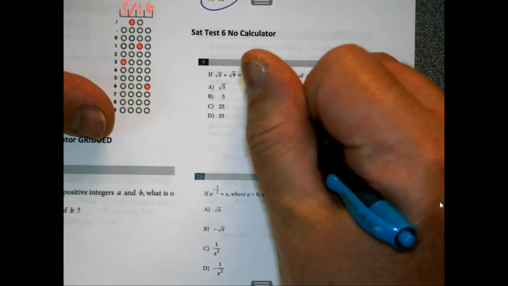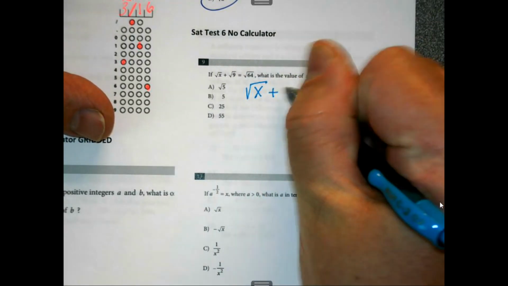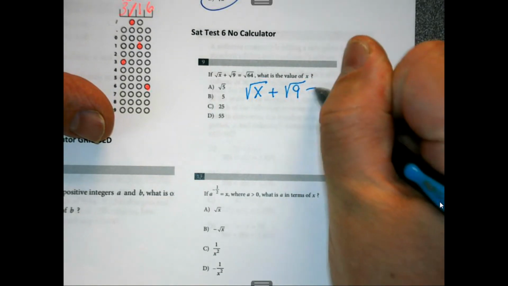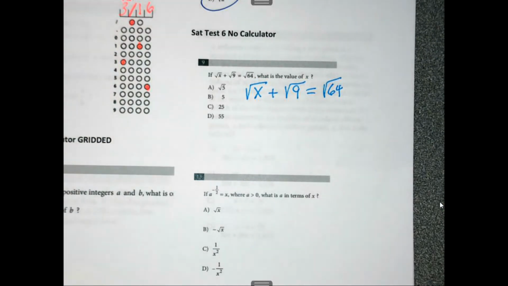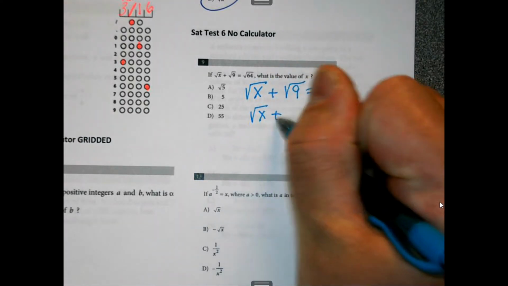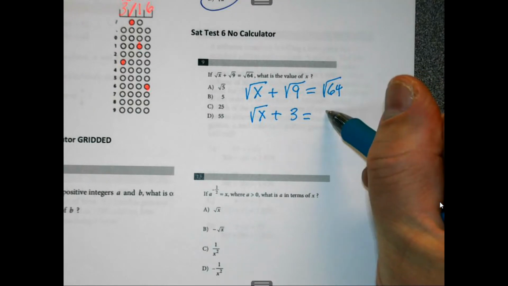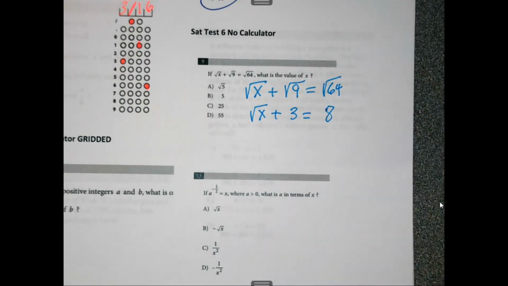We have this one: the square root of x plus the square root of 9 equals the square root of 64, and you're supposed to solve for x. Now, this is a no calculator test, so chances are they're going to give you perfect squares. So assume that 9 and 64 are perfect squares, which they are. What is the square root of 9? 3. The square root of 64 is 8. Now solve for x.